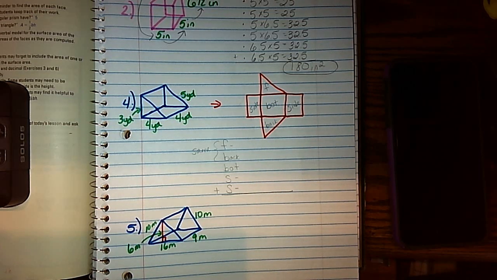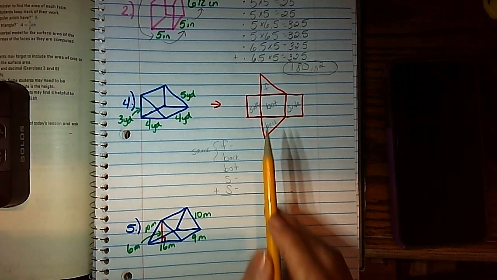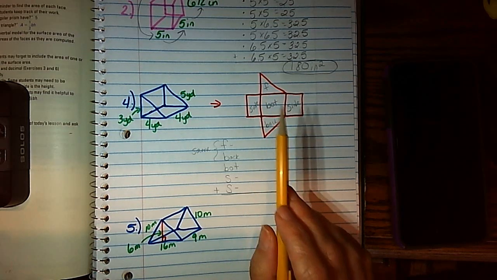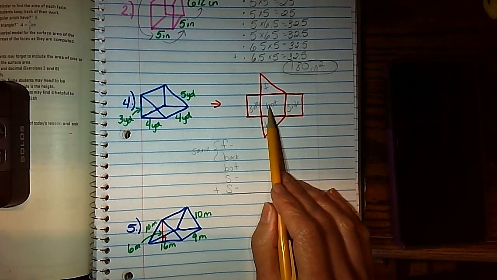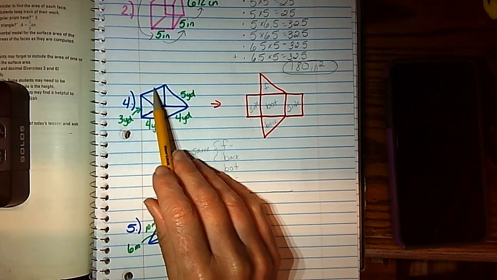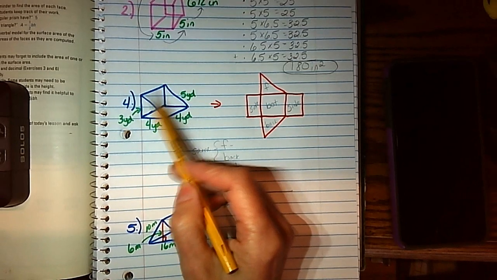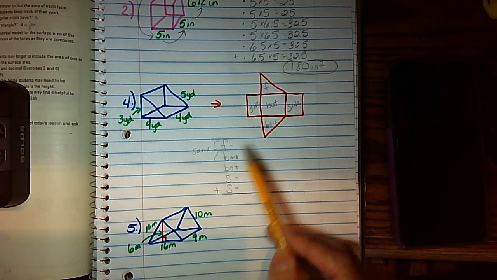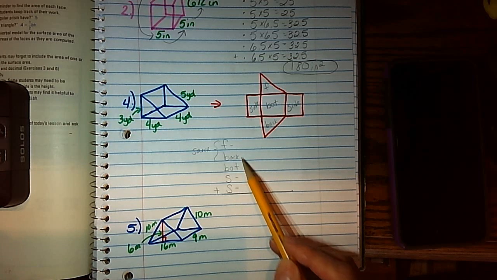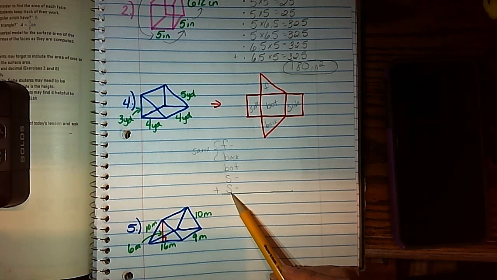And again, you have one of those if you printed out your handout from last week that you can use to help you. So now I have everything labeled. I have a side and a side, a bottom. I don't have a top because remember it's just this line on the top, but I do have a front and a back. So here I use my shortcut symbols.